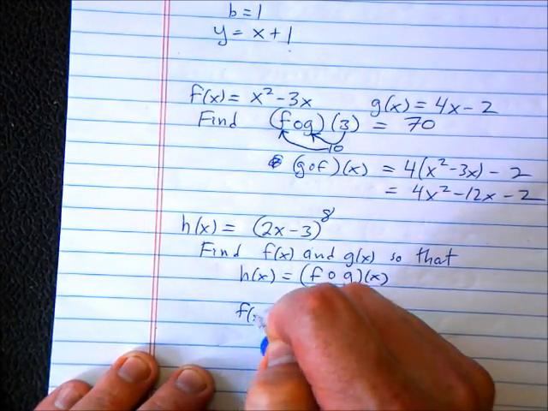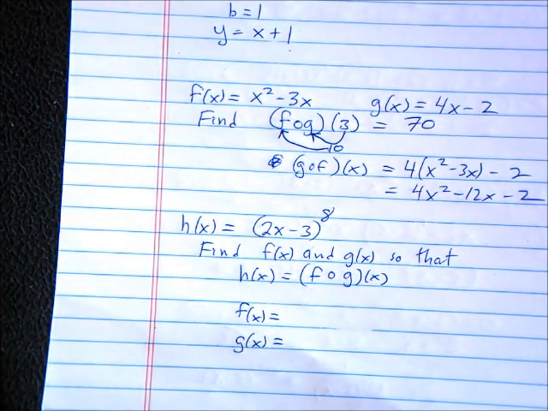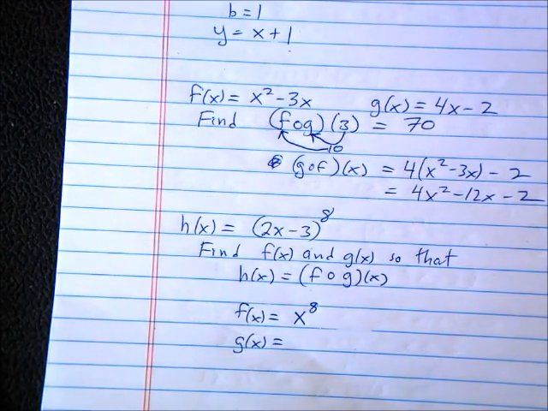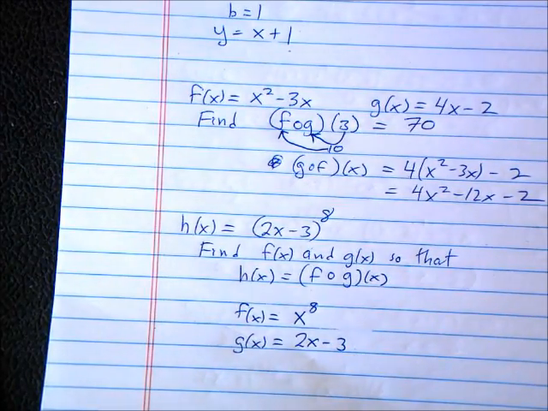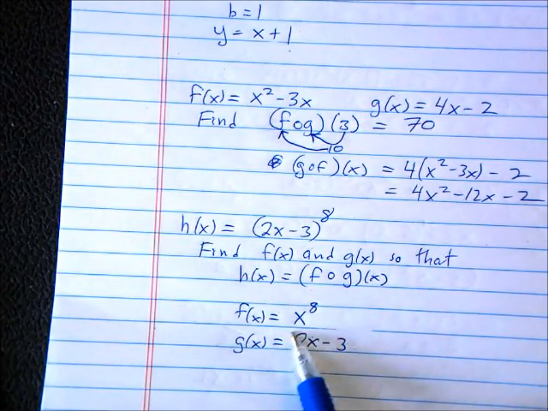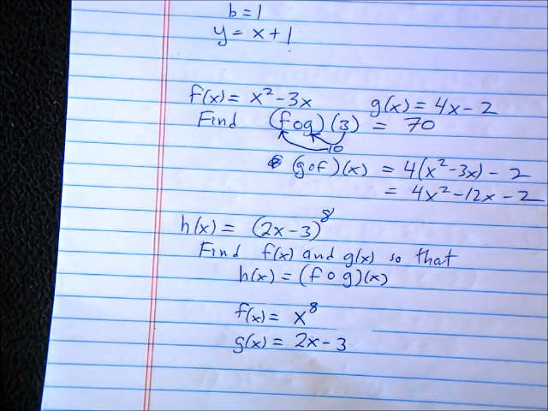f of x could be, and g of x could be x to the 8th. Which one, f or g? f is x to the 8th, and g is 2x minus 3, I think. Because if I asked you to do f∘g now, what would you do? You would start with the g, 2x minus 3, and you would plug it in for that x. And you would end up with (2x minus 3) to the 8th. That is a correct answer, and that is the important correct answer when we get to something called the chain rule.